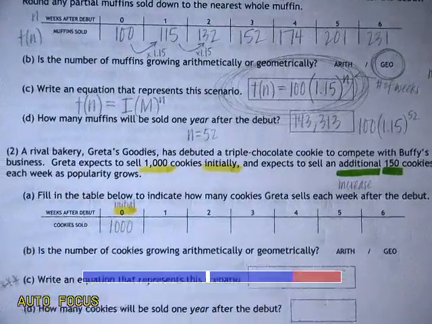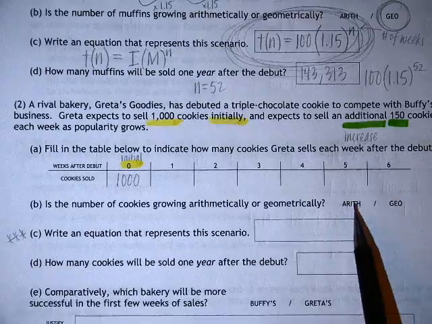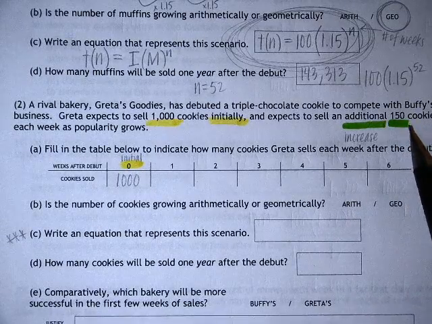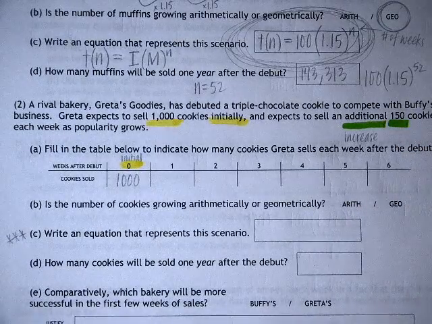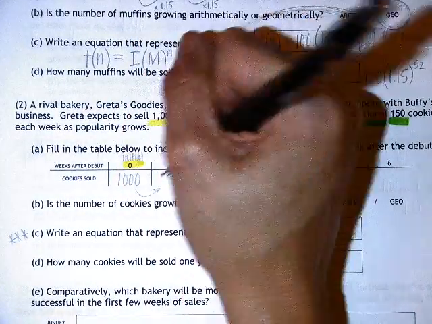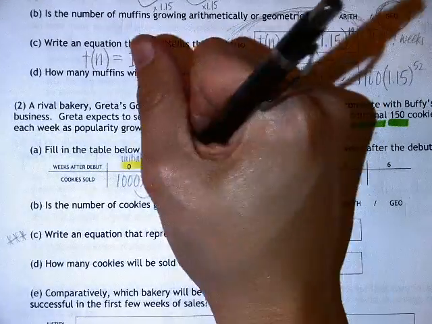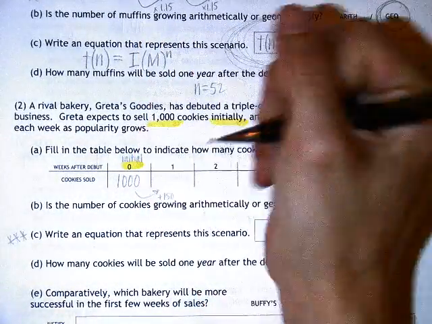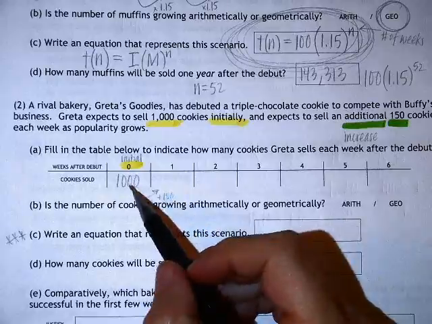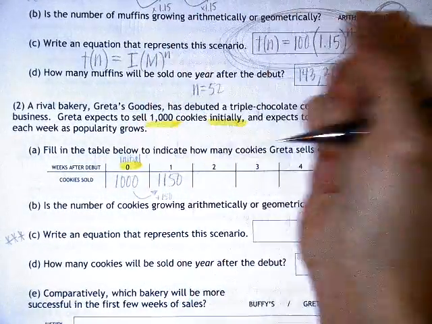So while I promised I was going to do the equation first, I do want to make a quick note to myself. If she's selling 150 extra cookies, let's just think common sense. If she started out selling 1,000 cookies, the next week she's going to sell 150 more than that. That's just like saying add 150 to your total. So 1,000 plus 150 is 1,150.